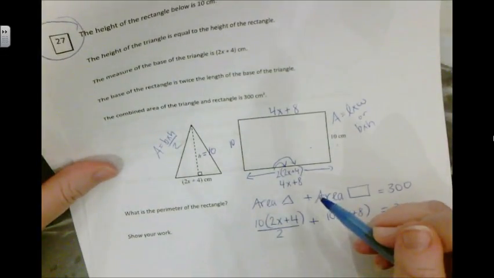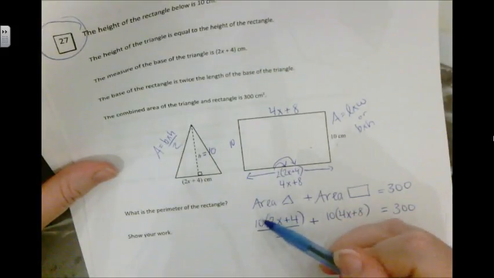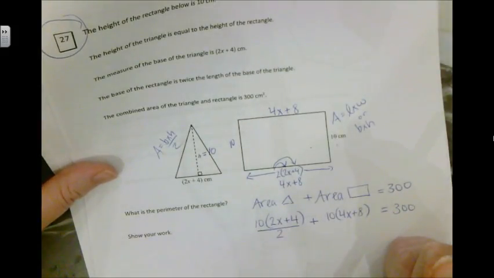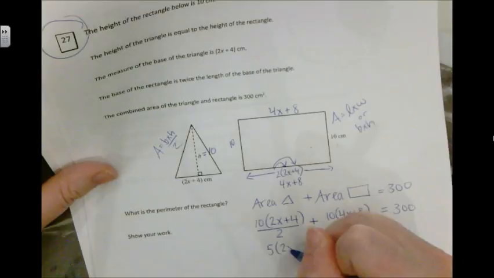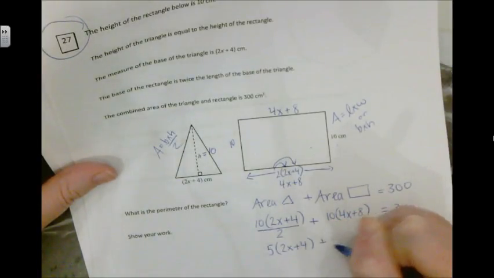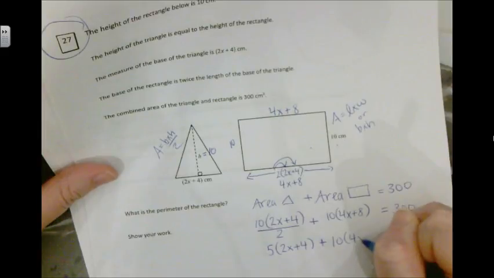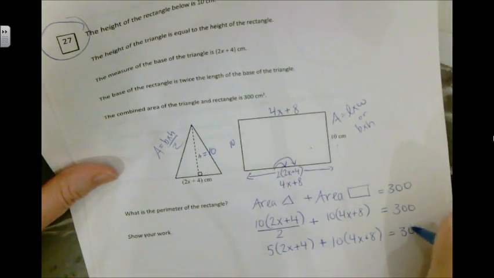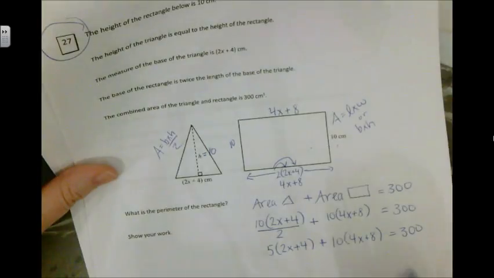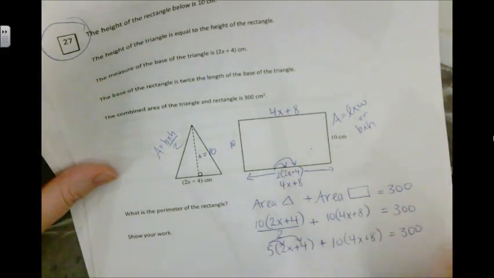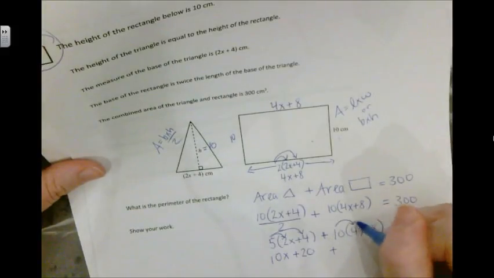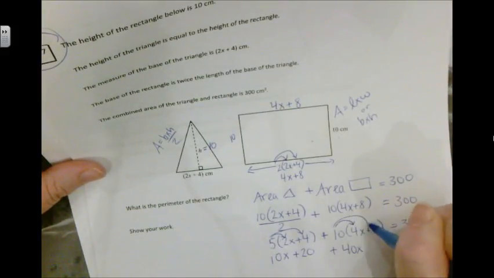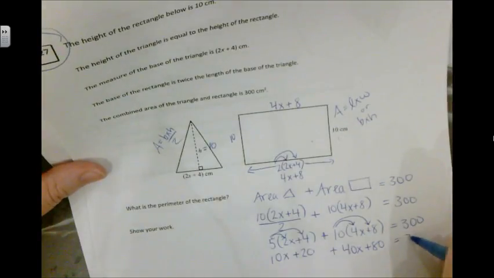Right away I can see that I can do 10 divided by 2. If you want to do distributive property and then divide everything by 2, that's fine. But I'm just going to do 10 divided by 2 is 5, times 2x plus 4, plus 10 times 4x plus 8 equals 300. Now I'm going to do my distributive property twice. For here, 5 times 2x and 5 times 4. So this is 10x plus 20, plus, here I do 10 times 4x is 40x plus 80, equals 300.